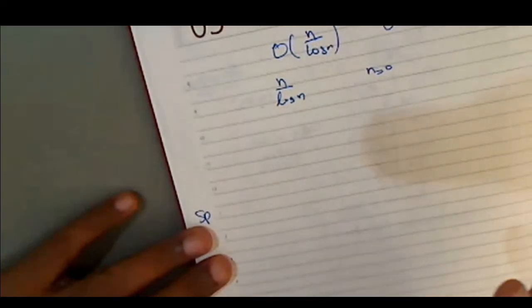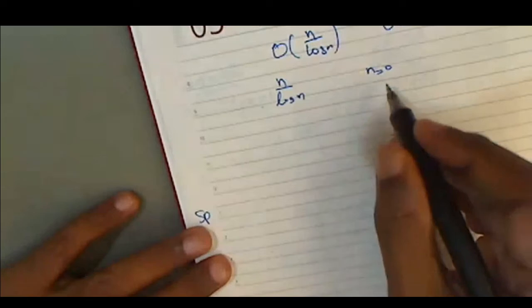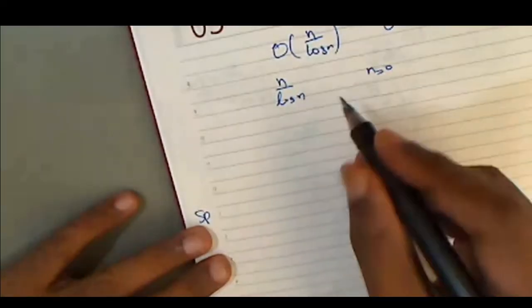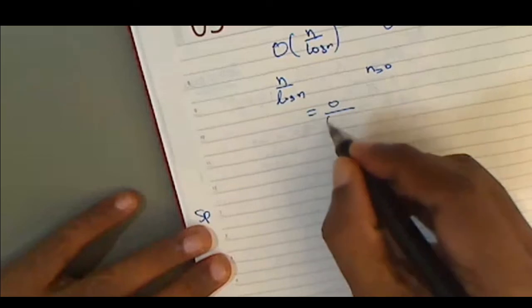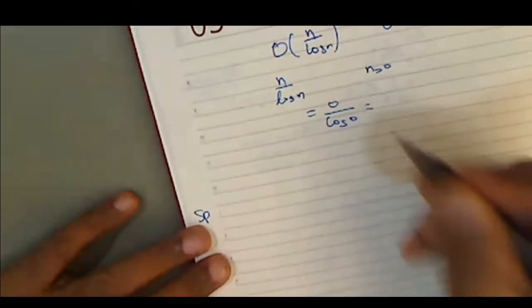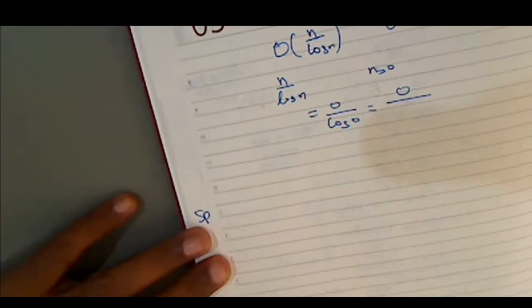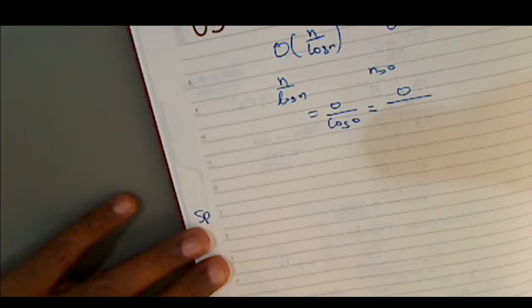Suppose n is equal to 0, that means there is no input, and the algorithm is running on nothing. Anyway, that does not have much meaning, I am just saying it to illustrate. So if you substitute n equal to 0, then what do you get? The numerator will be 0 and the denominator will be log 0, right? So that is 0 by log 0. What's the value of log 0? Can anyone say? Undefined, sir.